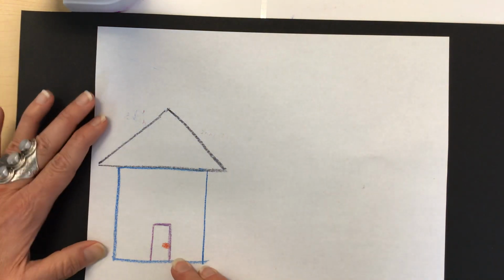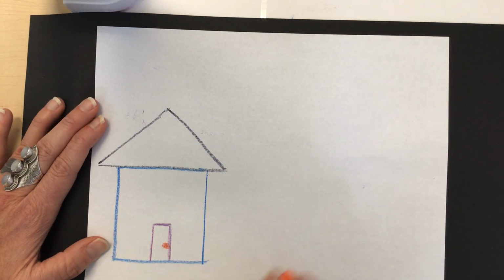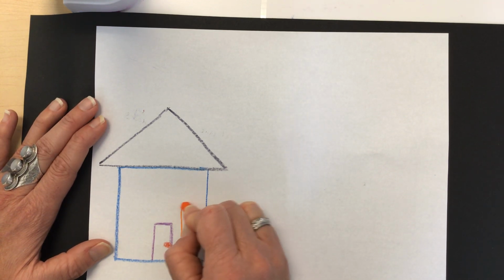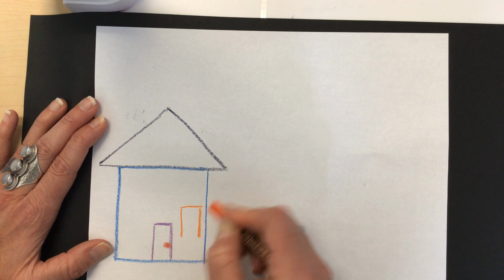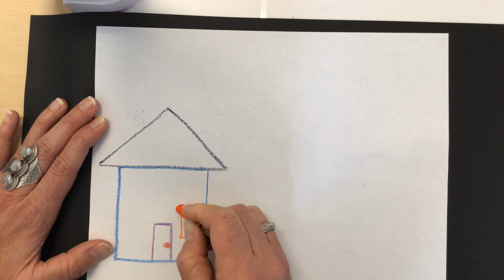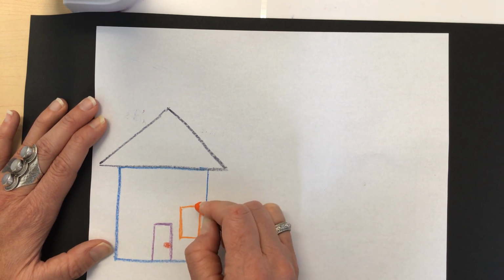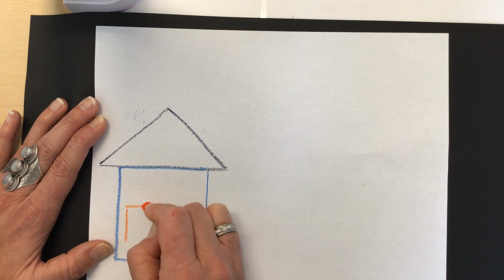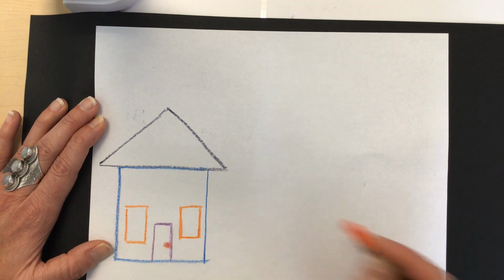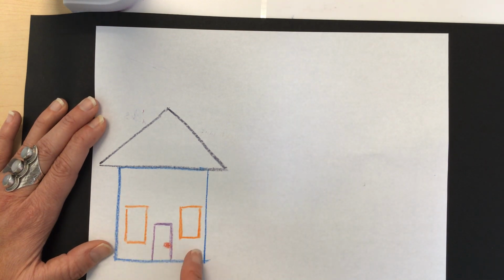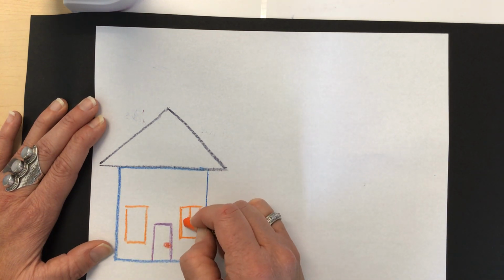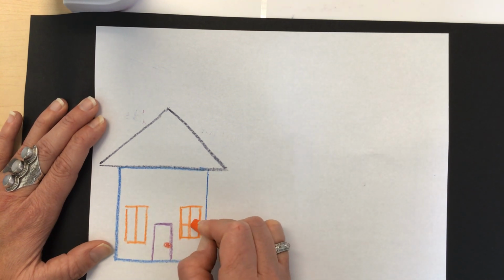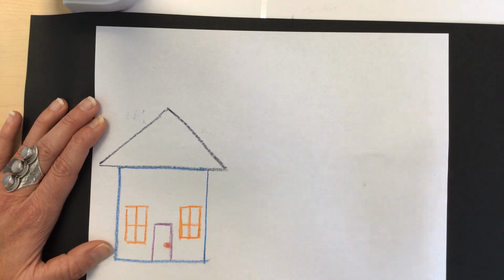Now, sometimes windows are squares, sometimes windows are rectangles. I think I'll make these ones rectangles. I think I've even seen windows that are circles or ovals, triangle windows. So whatever windows you want to make your artwork look great, go for it. So I'm making 2 rectangles, and now to make these look even more like windows, check this out. I'm going to make a vertical line and another, and now I'm going to make a horizontal. Now they really look like windows.